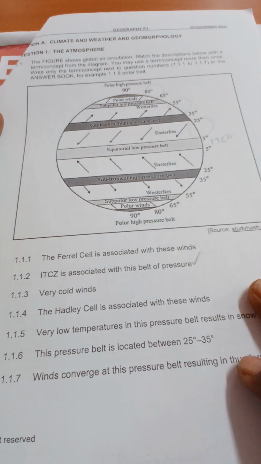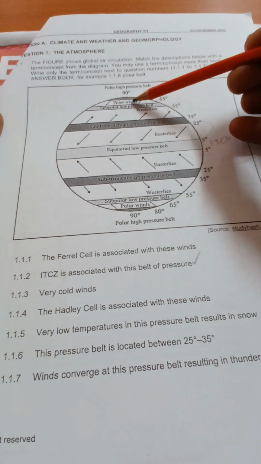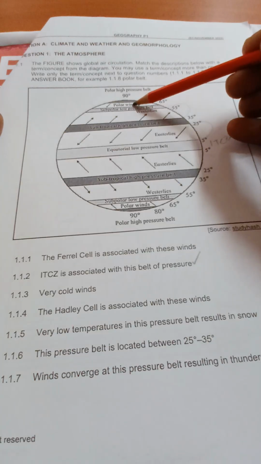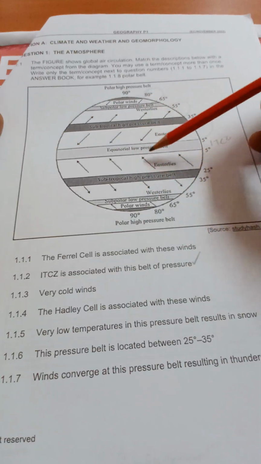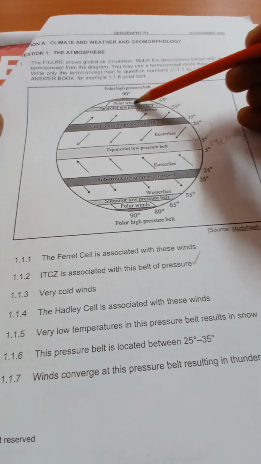Then very cold winds, obviously we are talking about the polar winds, or we can call them the polar easterlies. The polar winds are very cold because of where they are found. You can see the further you are from the equator, the colder it is. So we have got the polar winds or the polar easterlies here.